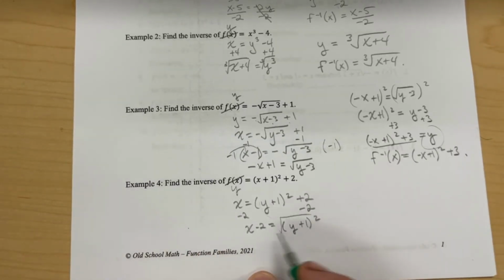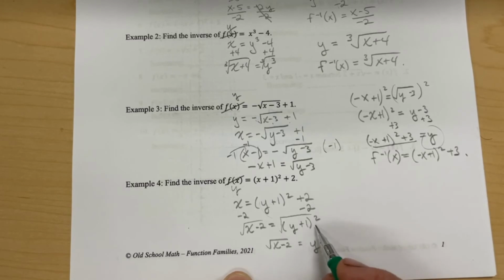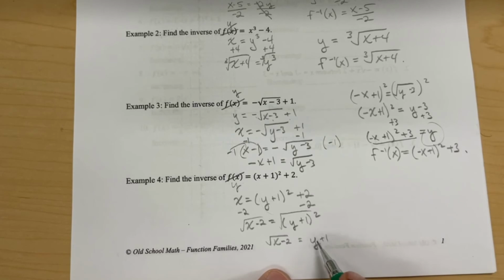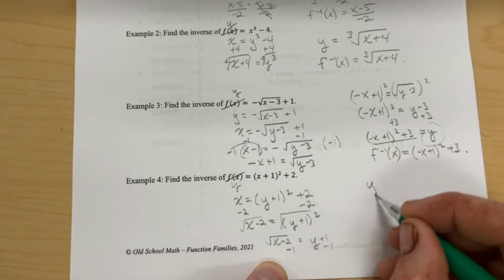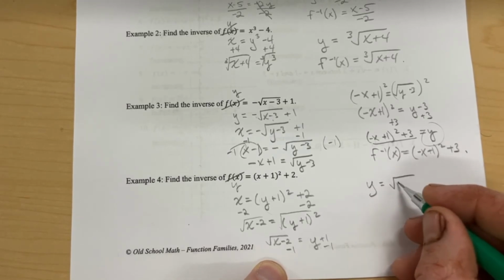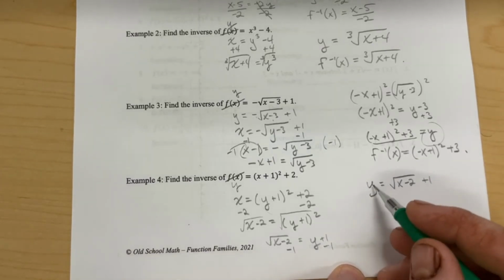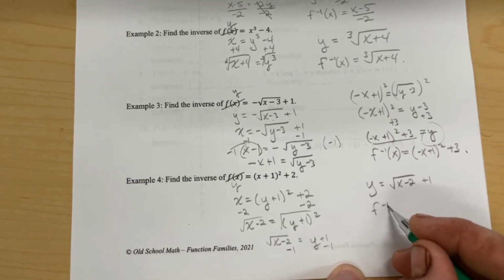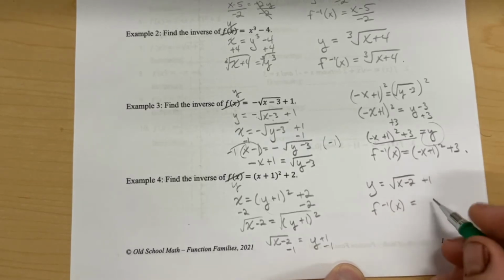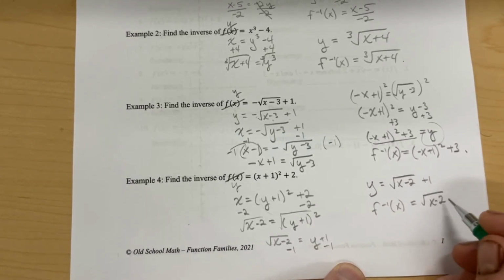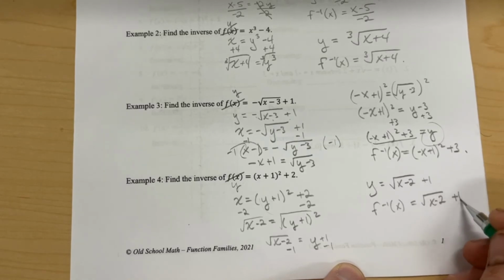And so now we can do a square root on both sides. So the square root of x minus 2 is equal to y plus 1. So when we did the square root of this quantity squared, it got that to drop out and just left what was inside. Subtract 1 on both sides. We get y is equal to the square root of x minus 2 plus 1. And last but not least, we'll write this, instead of in terms of y, in terms of f inverse of x. And that equals the square root of x minus 2 plus 1.